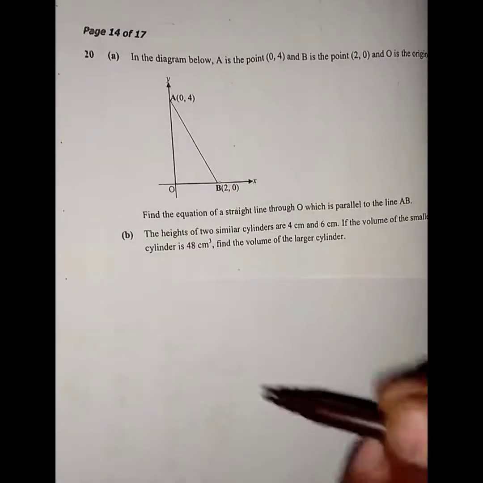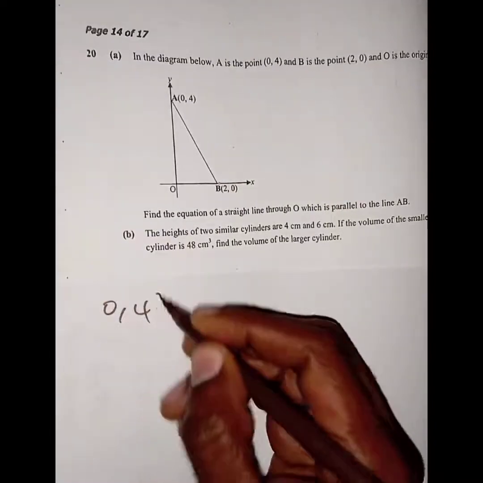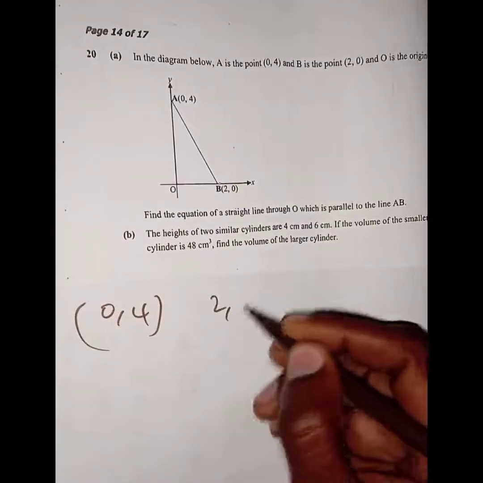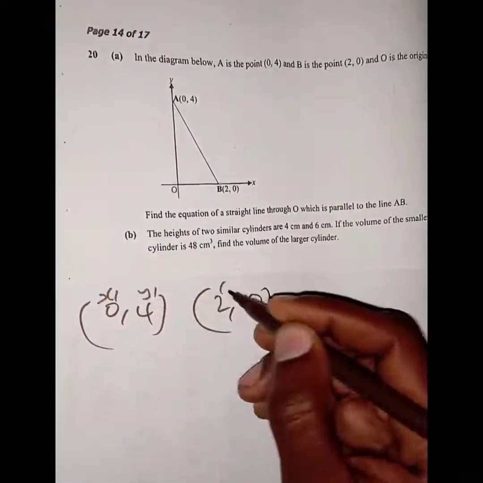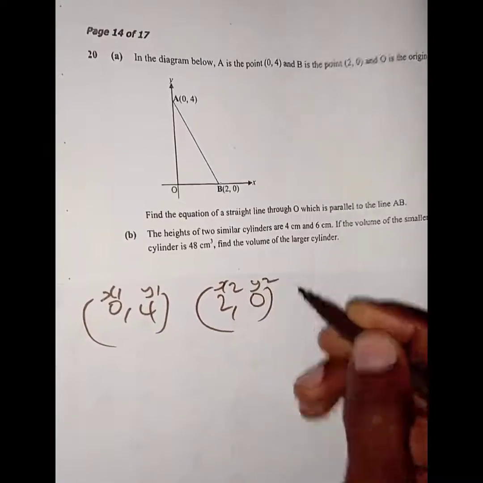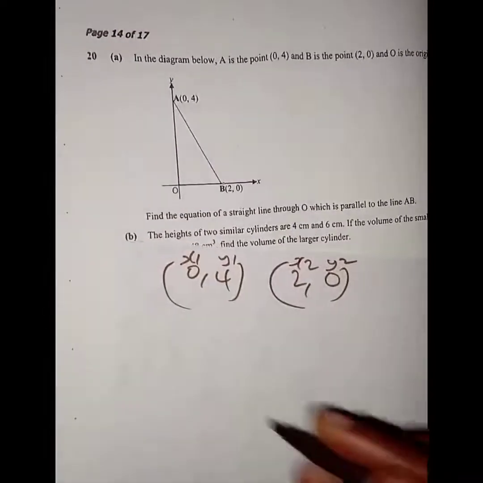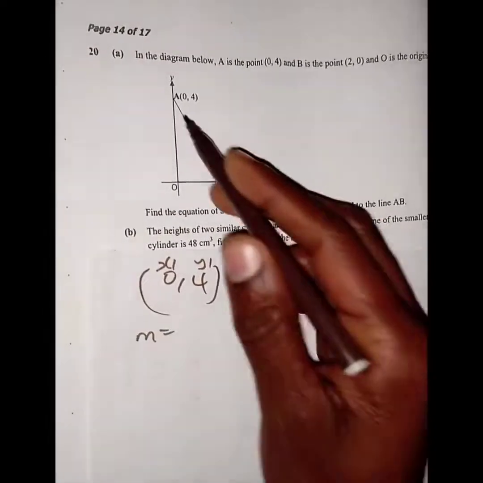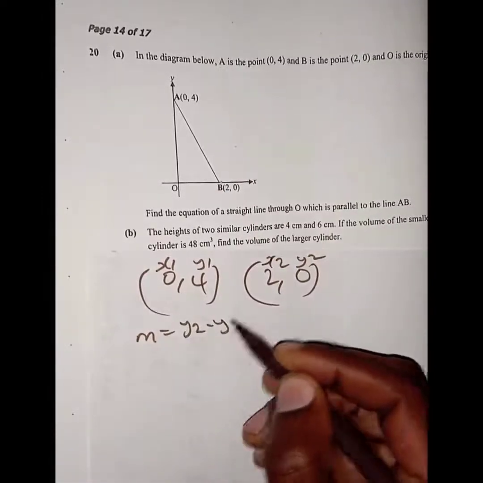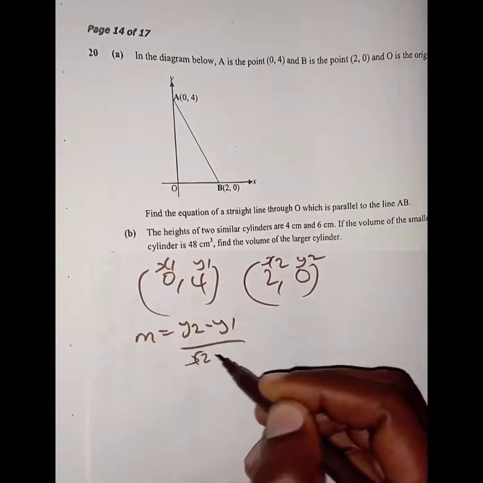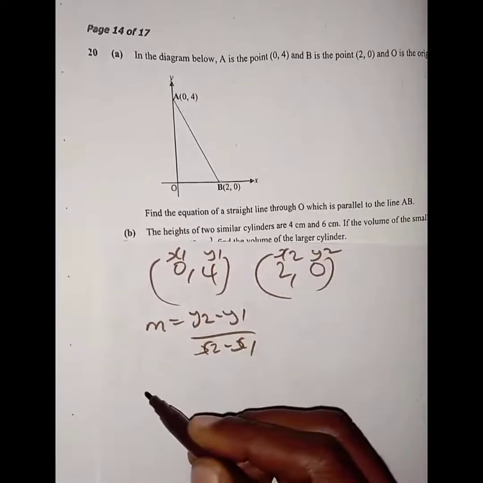So what you do, you have (0, 4) and (2, 0). So this is x1, y1, x2, y2. You need to find the gradient first. Gradient, meaning the slope of line AB, is equal to y2 minus y1 over x2 minus x1.